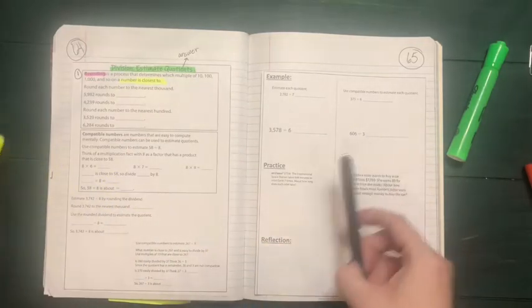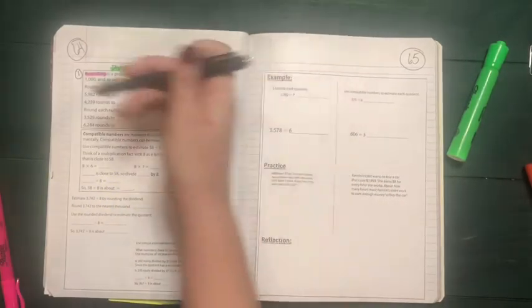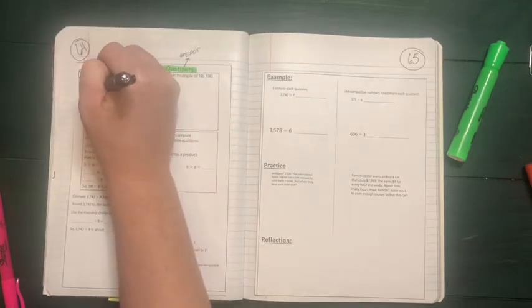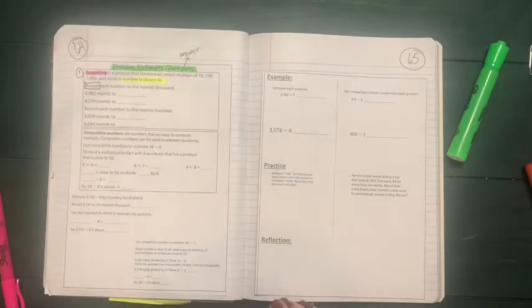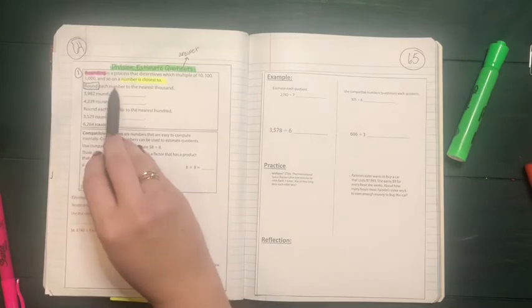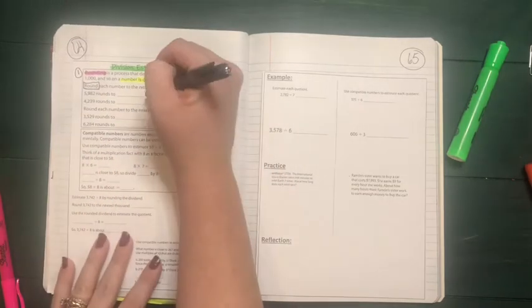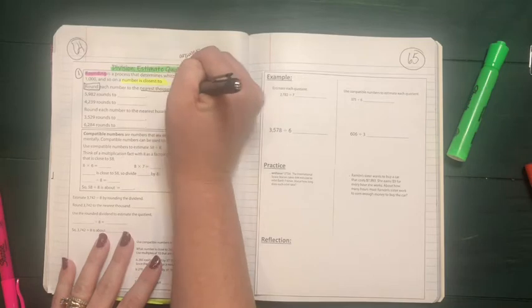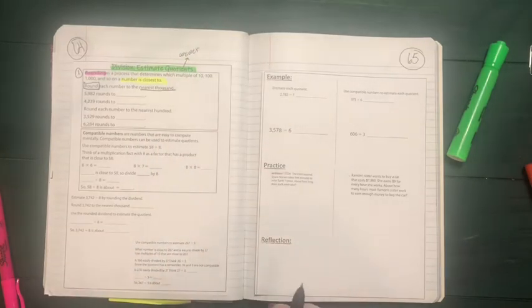So we're going to look at the first practice. It says to round, so I'm going to box that important word. It tells me exactly which strategy it wants me to use. So round each number to the nearest 1,000. And it also is giving me the exact place value to look closely at.